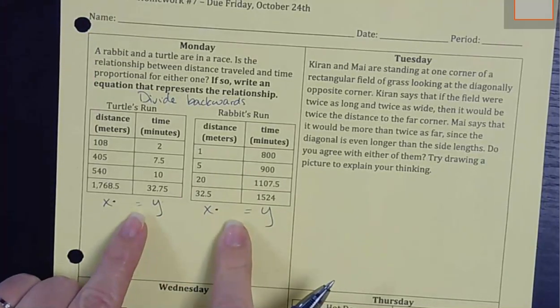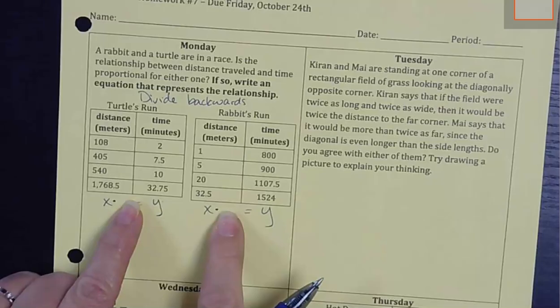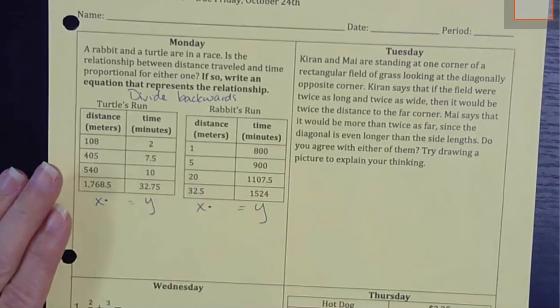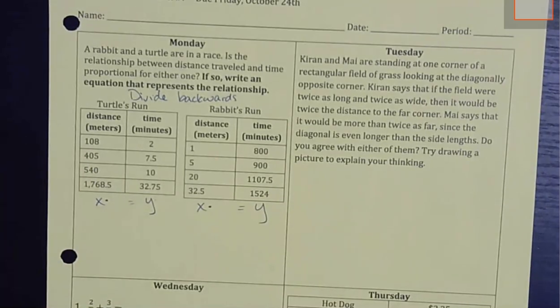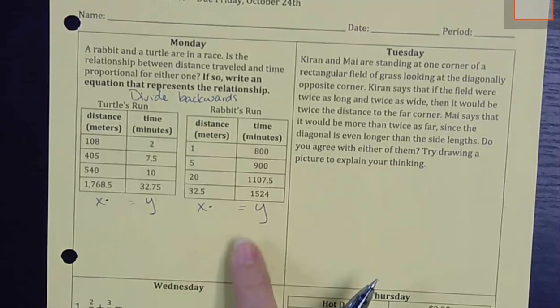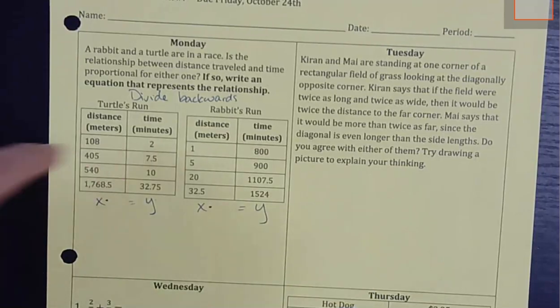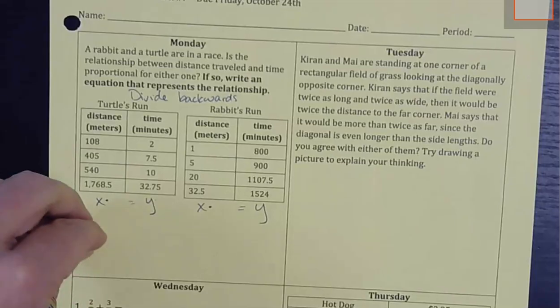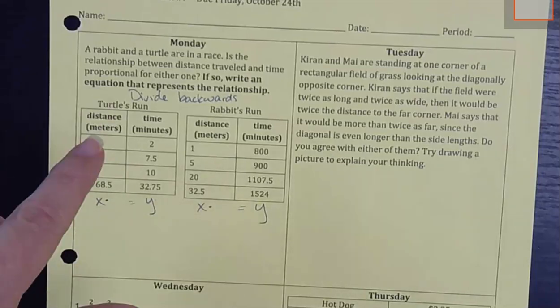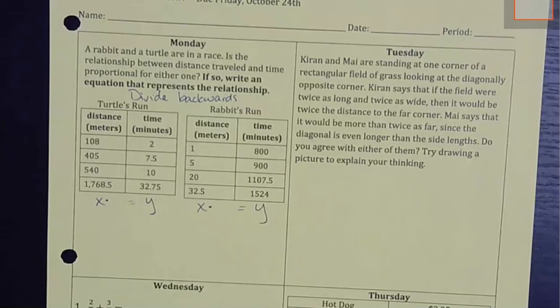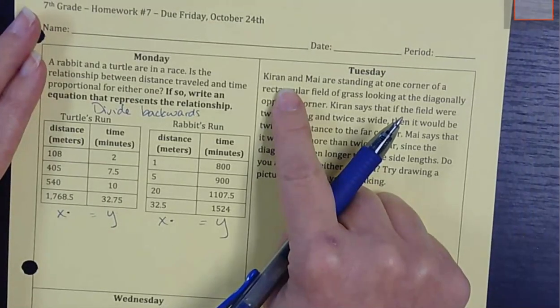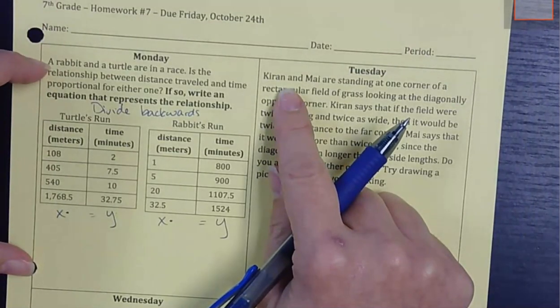So if they are both proportional, I should see a constant here. If only one of them is, then just give me an equation for the one that is. So I shouldn't see two equations unless they are both proportional. So that's it. Start getting your calculator out, write down the work that you did on here so that I can see it. If you don't show your work, you don't get full points. Pause for this one, finish it up.